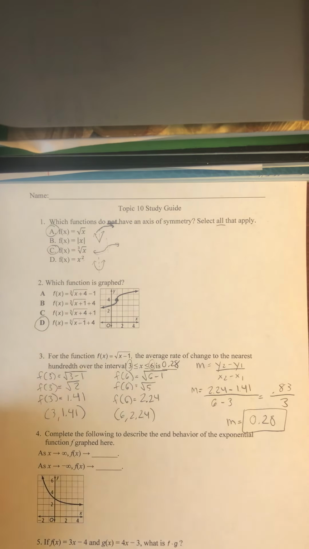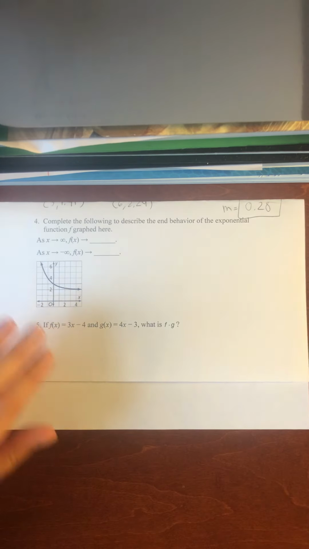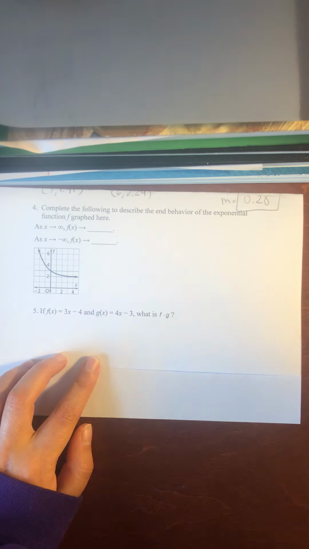Okay, next. Complete the following to describe the end behavior of the exponential function. Okay, so end behavior. We're going to look at this function here.